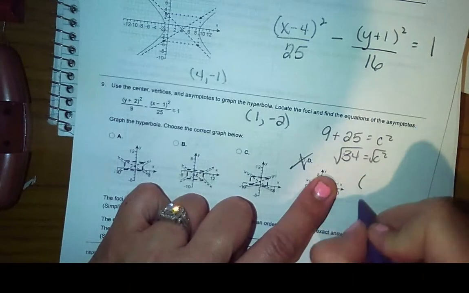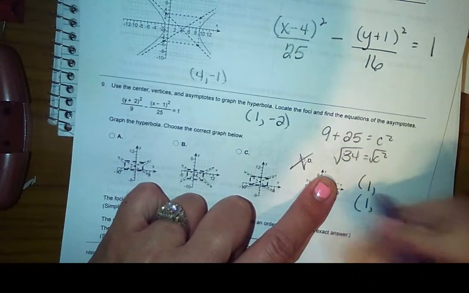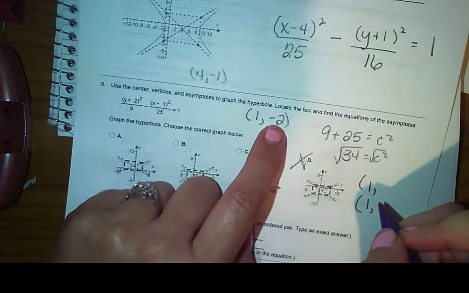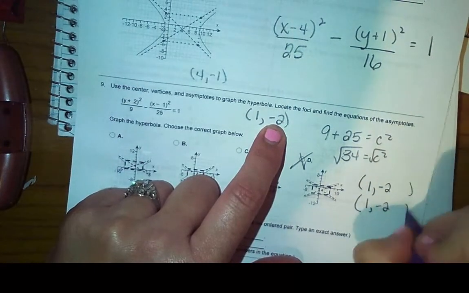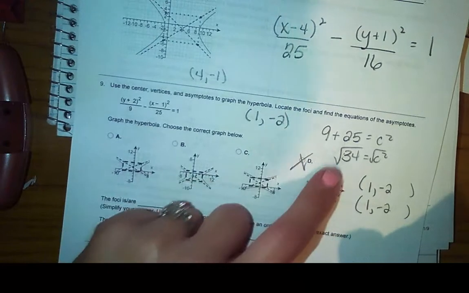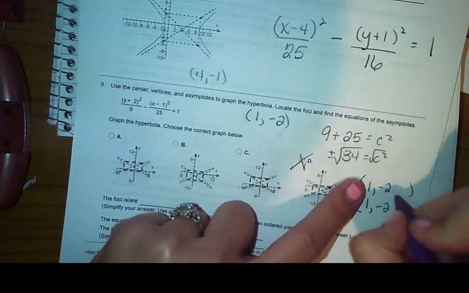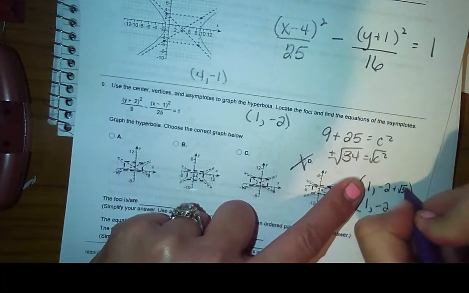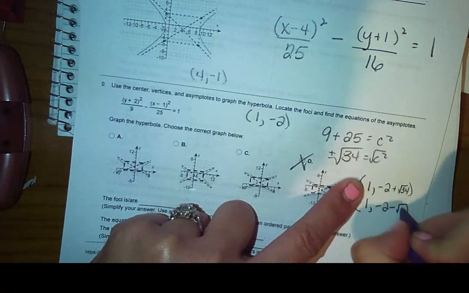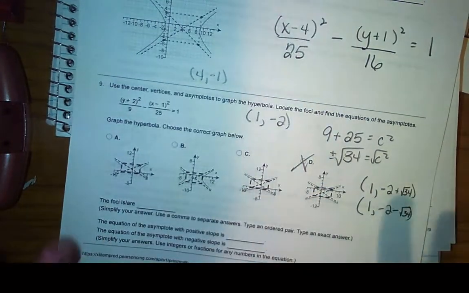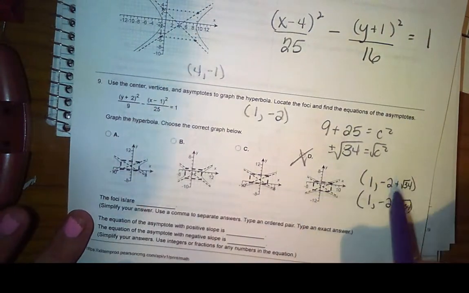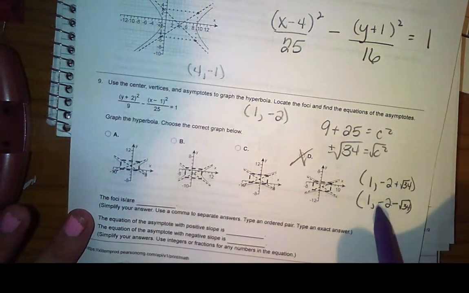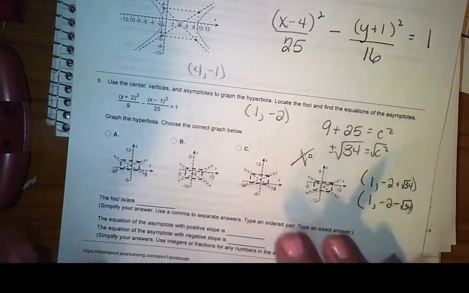So rewrite your x coordinate and then give me this part of your y coordinate, but leave some space. So then how far up and down do you go? I go up root 34 and I go down root 34 from that spot. Okay, so again, if that was a nice pretty number like 6, then you would just do negative 2 plus 6, negative 2 minus 6, and you could put that together.